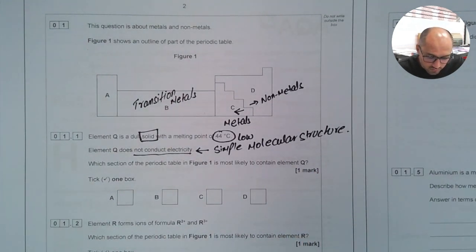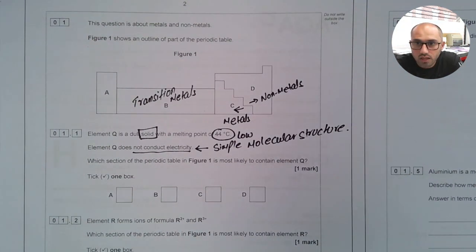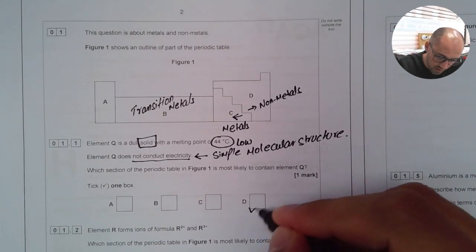It says which section of the periodic table in figure 1 is most likely to contain element Q? The only section that can contain Q is D, because D is non-metal and only non-metals have simple molecular structures. So the answer will be D.